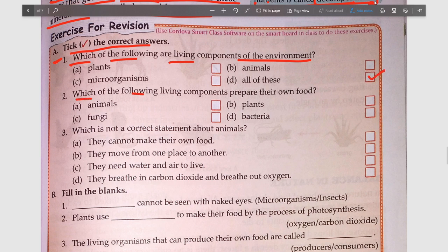Which of the following living components prepare their own food? So do animals prepare their own food? No. Bacteria? No. Fungi? No. Plants is the right option.